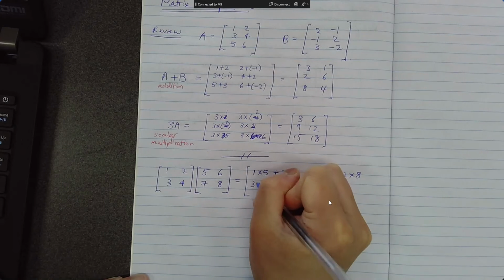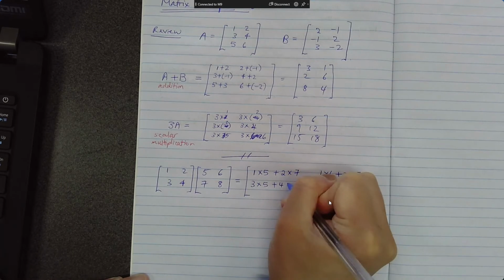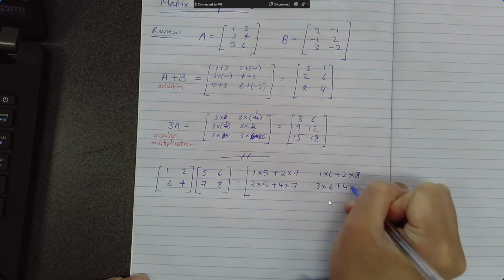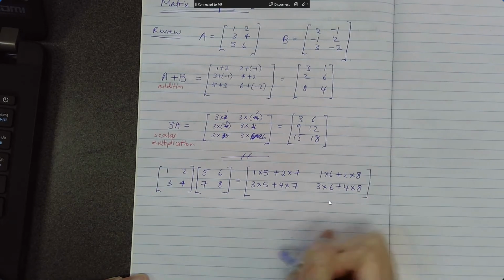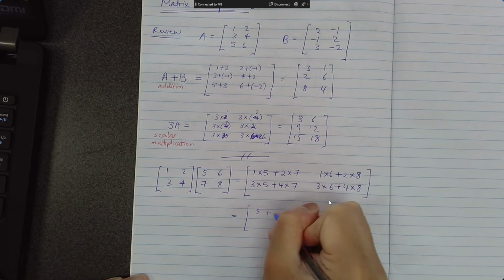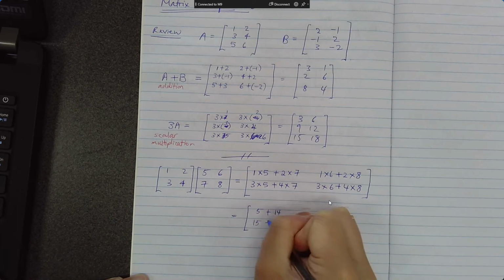Okay, the rest is just arithmetic at this point, but I will do it.